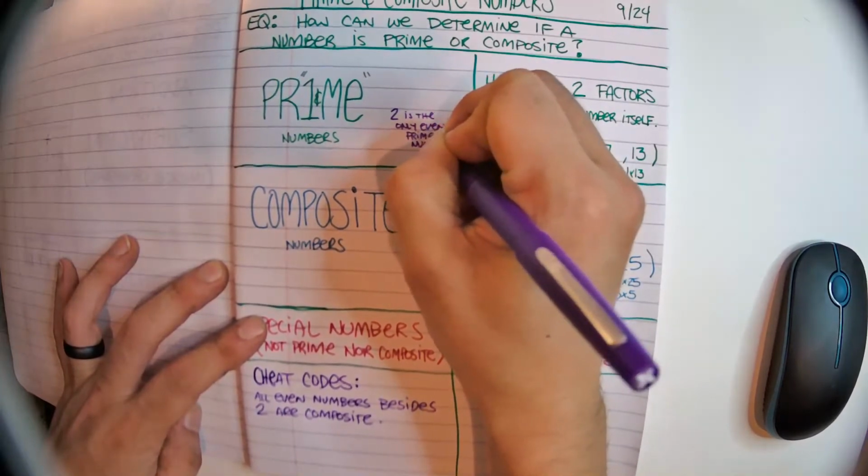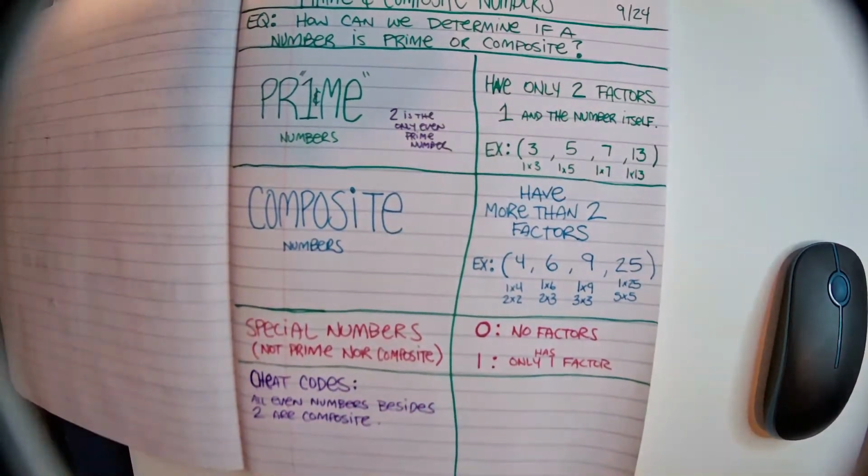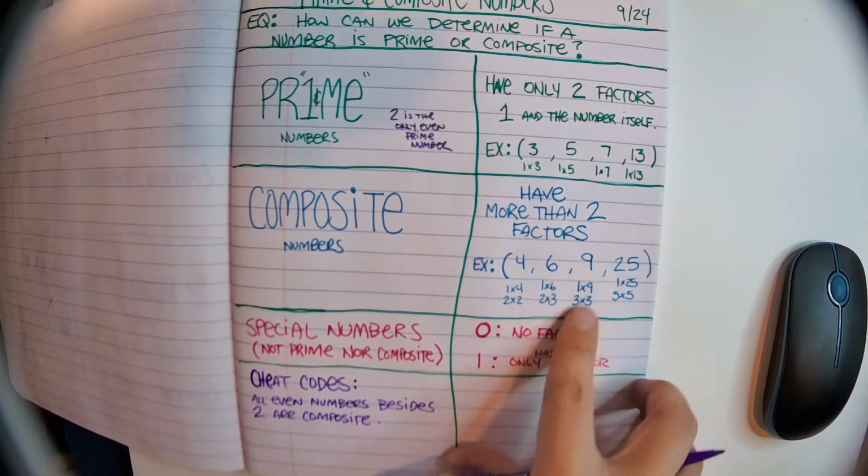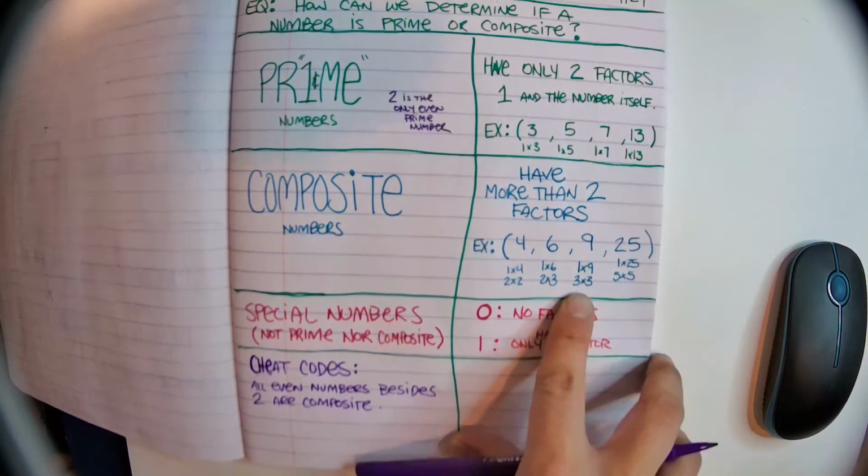All right, that doesn't mean all odd numbers are prime, because remember things like 9 is odd, but it's composite because 3 times 3 equals 9.